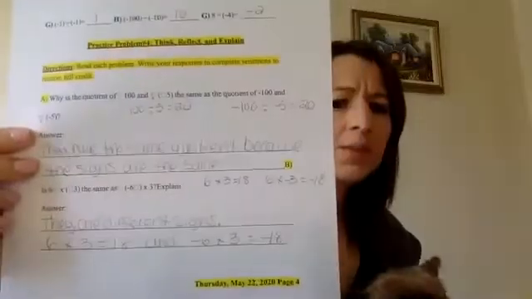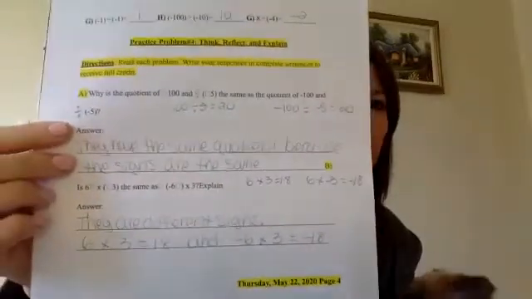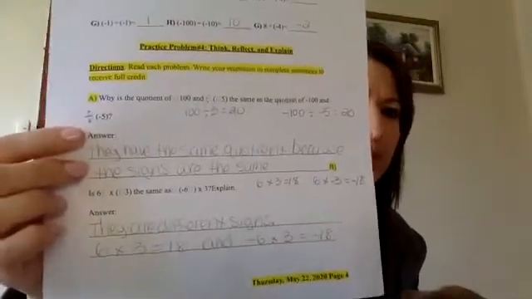Okay, looking at B, we got 6 times 3, which is 18. Then we have 6 times negative 3, which is negative 18. So in this question, the signs are different because we have 2 positives that give me a positive, and we have a positive times a negative, which gives me a negative. So therefore, different signs have a different product. I said the signs are different. If you can see that.